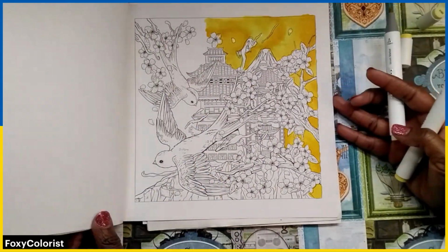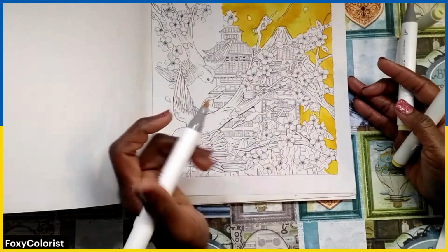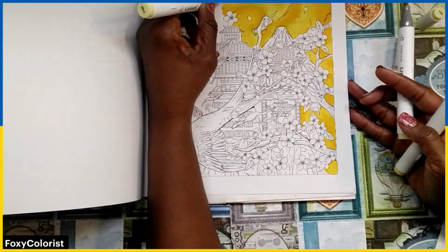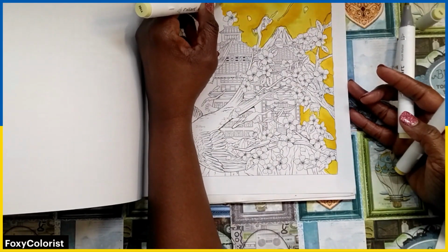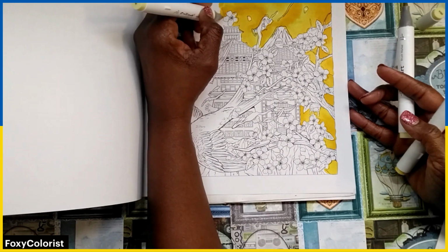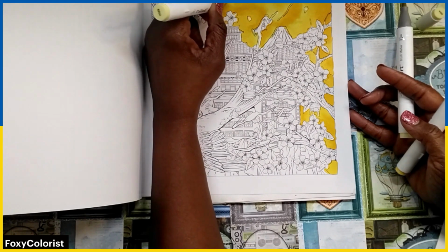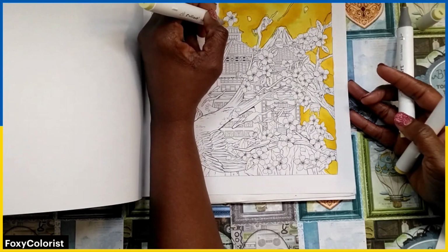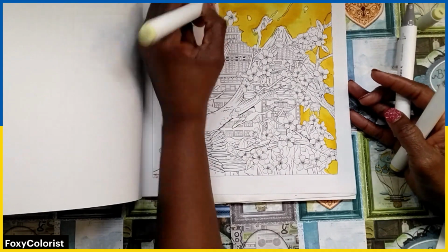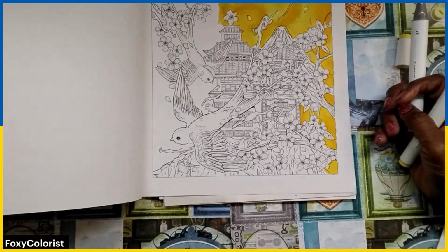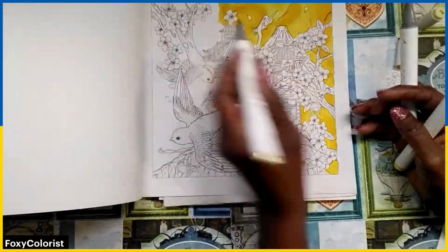Look at that. Okay, so if it's just divided, I could stop right here. I could stop right here, okay? And just leave it like that. I don't know what kind of statement I would be making, but it would be a statement. Not sure what the statement would be. I like the way that looks. And then the darker color is kind of coming through here.